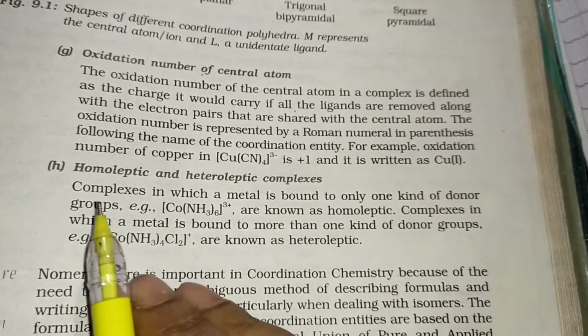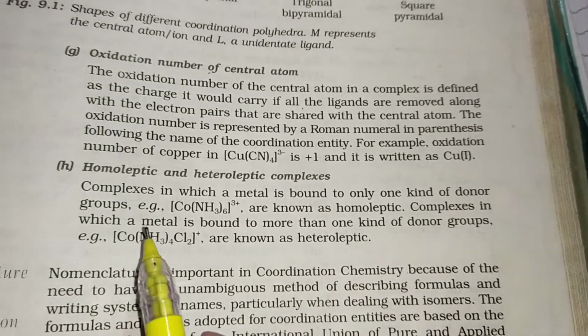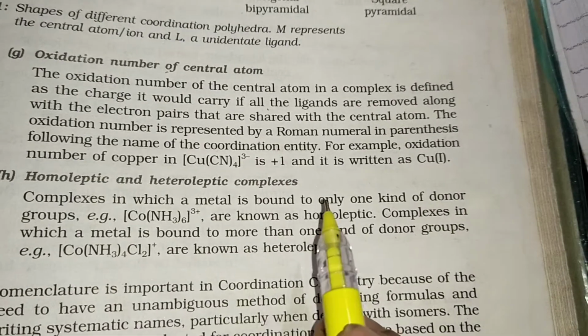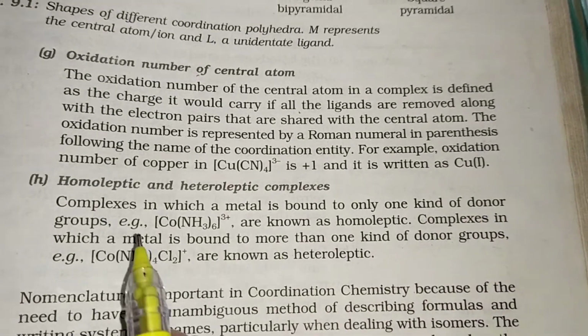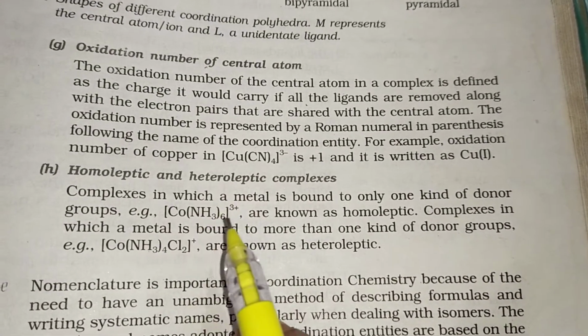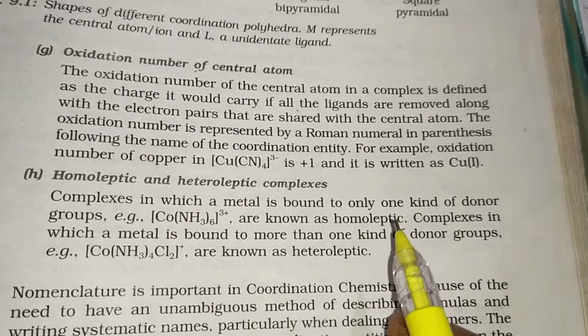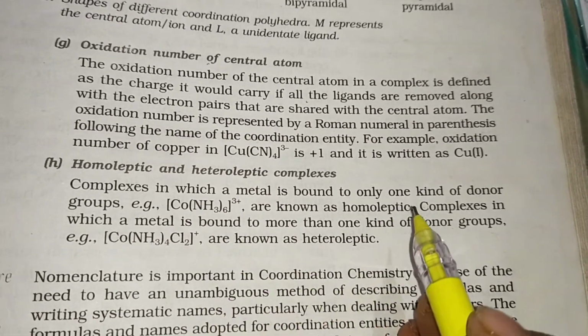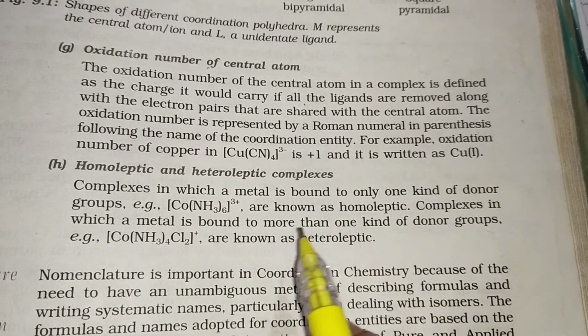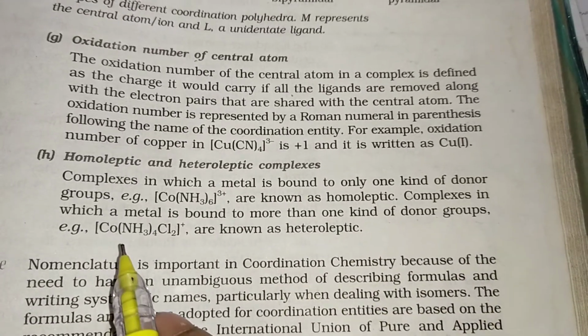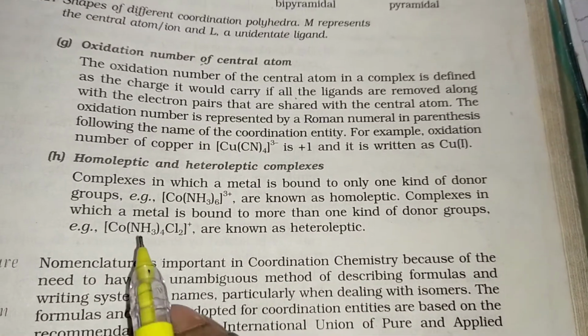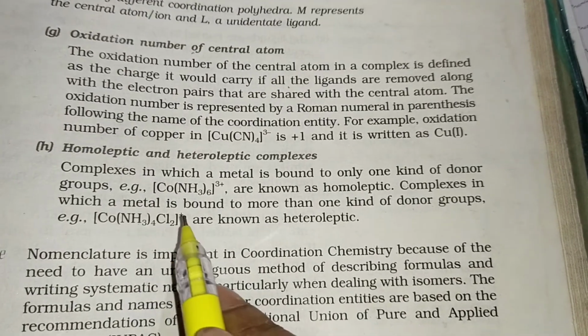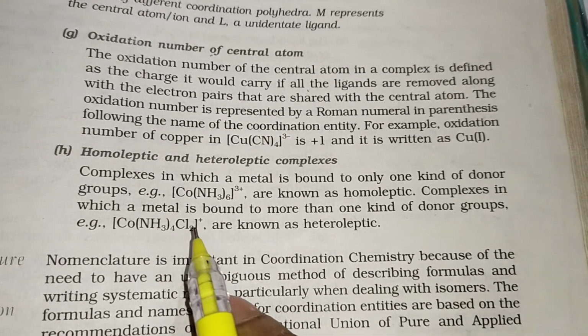Next, we are coming to homoleptic and heteroleptic complexes. Homoleptic complexes are those in which a metal is bound to only one kind of donor. Here ammonia is one kind of donor, so [Co(NH3)6] is known as homoleptic. Complexes in which a metal is bound to more than one kind of donor are called heteroleptic. [Co(NH3)4Cl2]: here ammonia is there and chloride is also there, so that is called the heteroleptic condition. Okay.